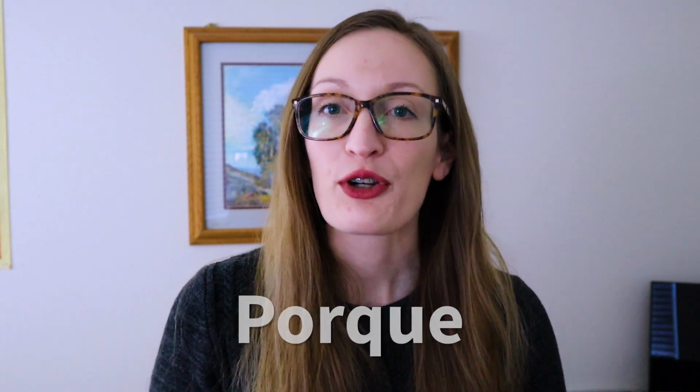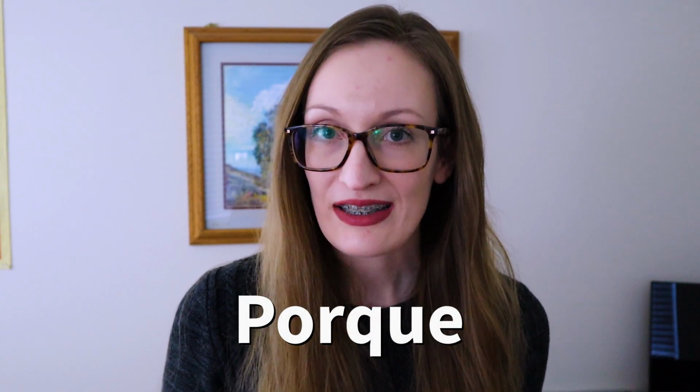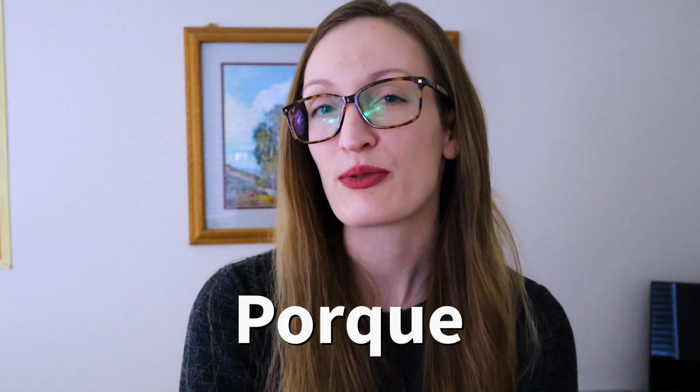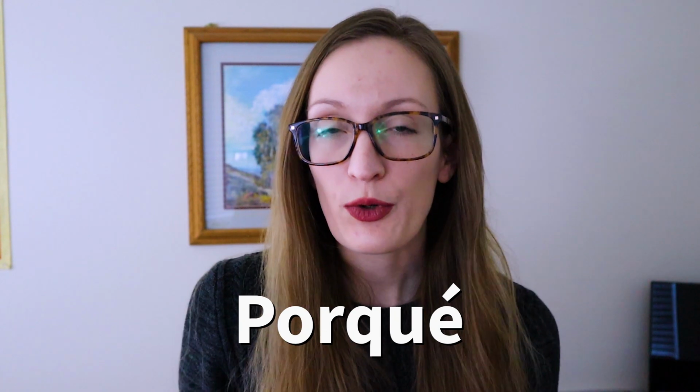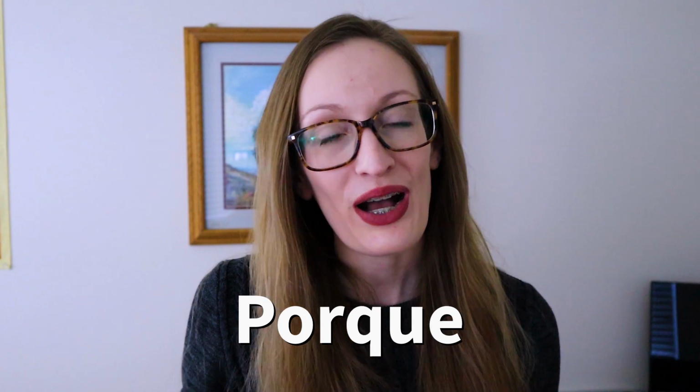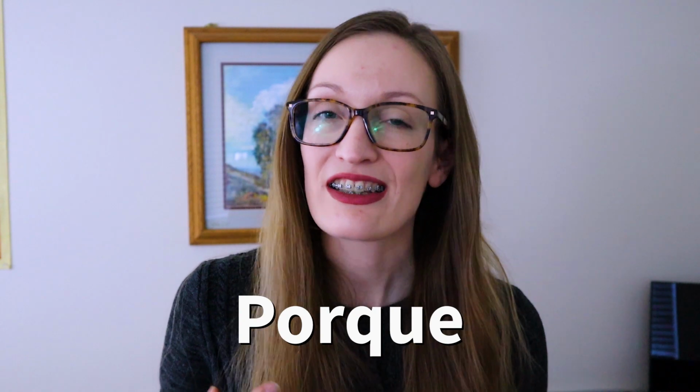And the other form, porque, all one word with no accent. This is translated as because in English, and that's about all there is to it. This one's pretty straightforward. So as we're going into the other forms, let's first look at the 2 that are one word because they're a little simpler to distinguish between. So we're going to start with porqué, all one word with the accent, and then porque, all one word with no accent.